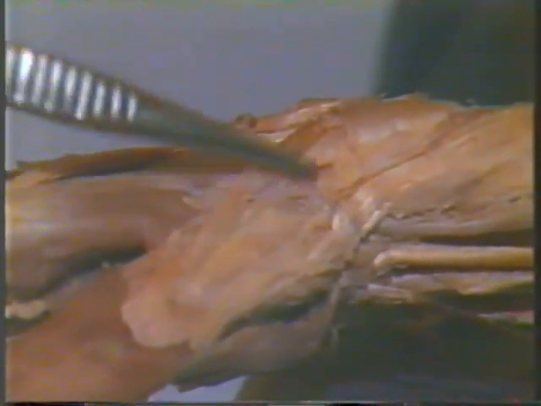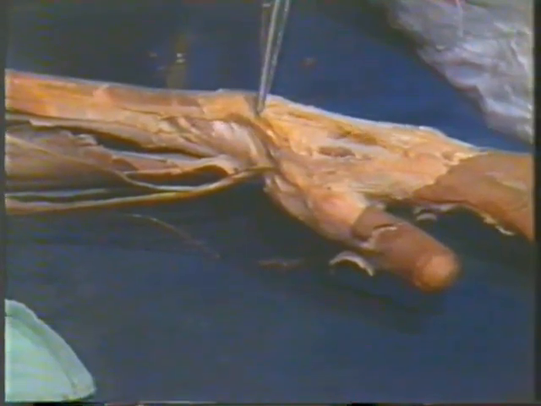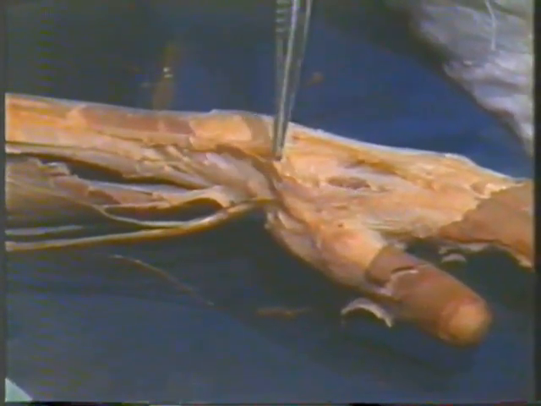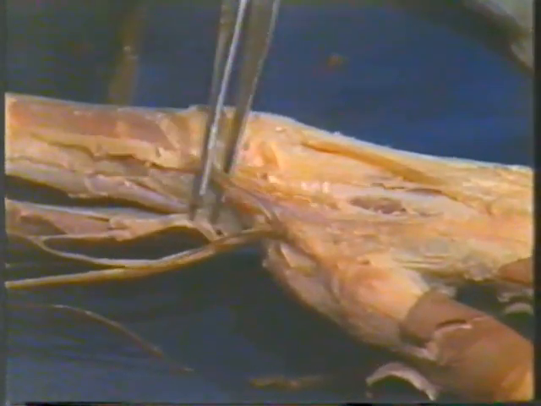These tendons form the boundaries of the anatomical snuff box. It's also crossed by the termination of the superficial radial nerve and the beginning of the cephalic vein.